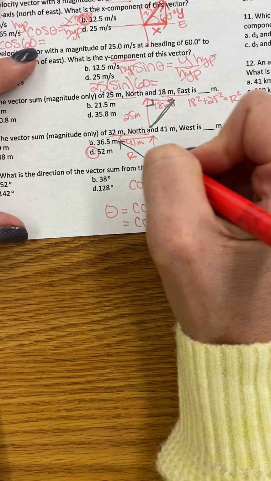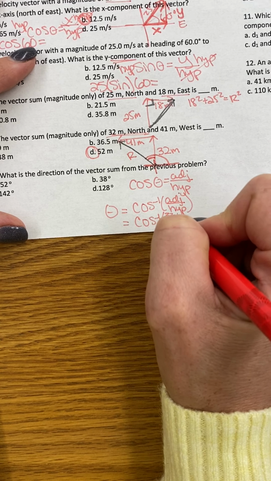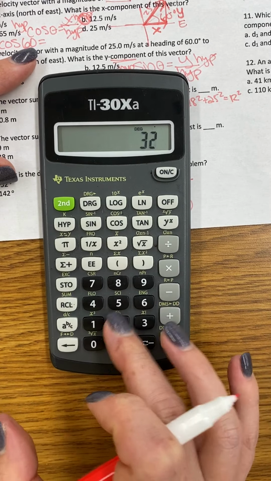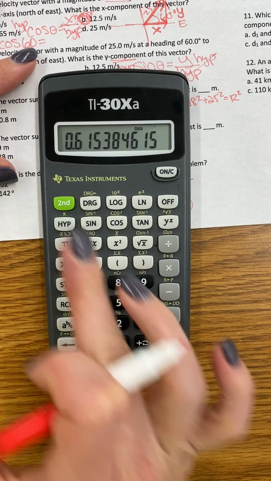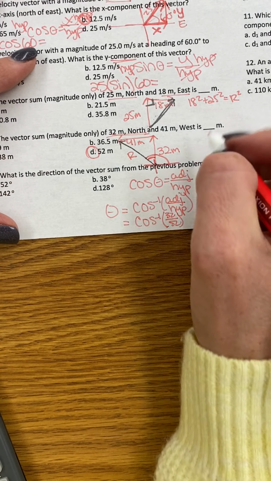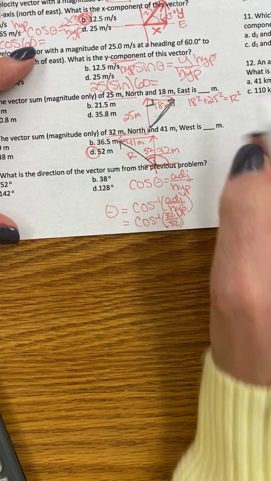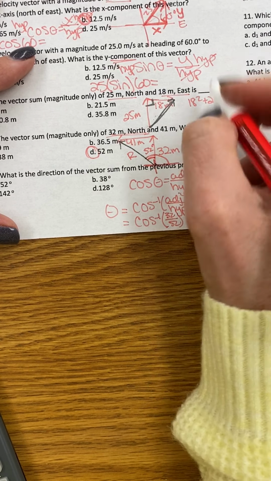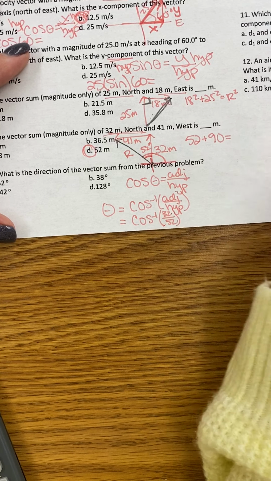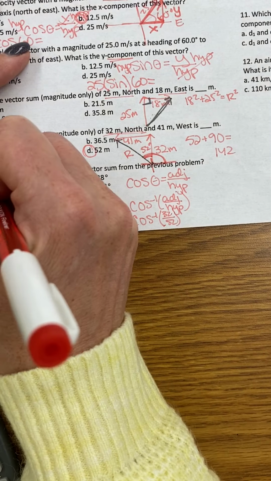So my adjacent leg, I want this angle in here, so my adjacent is going to be 32 and my hypotenuse is 52. And I plug this into my calculator, 32 divided by 52, and then I do second cosine. Gives me an angle of 52. This angle in here is 52 degrees, but I need away from east, so I'm going to add 90. So 52 degrees plus 90 is going to give me my total degrees away from east, which is 142.